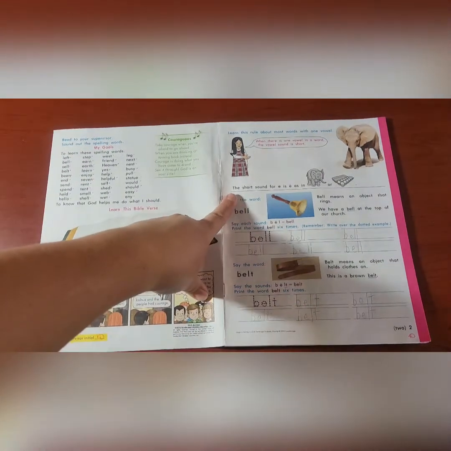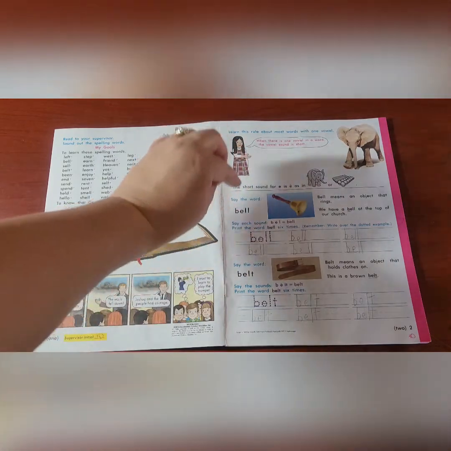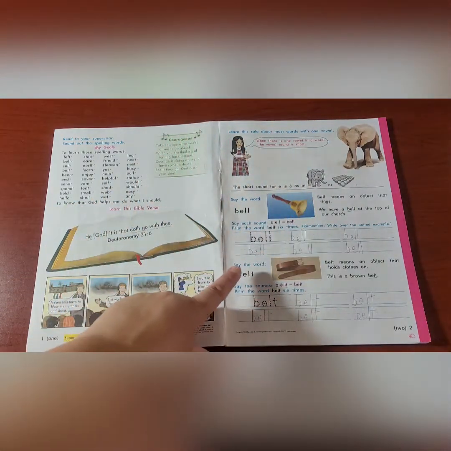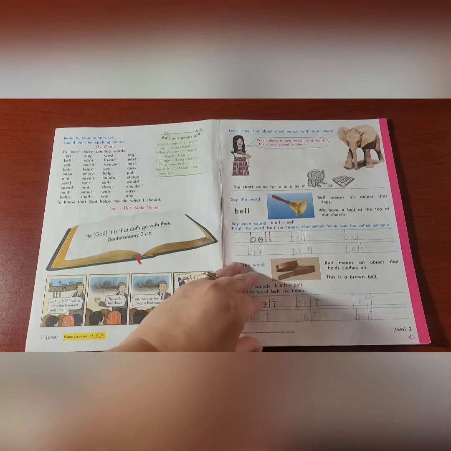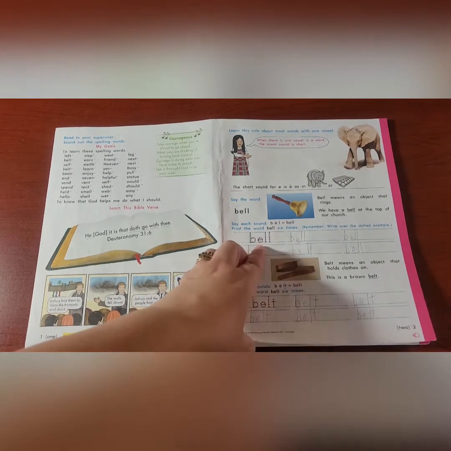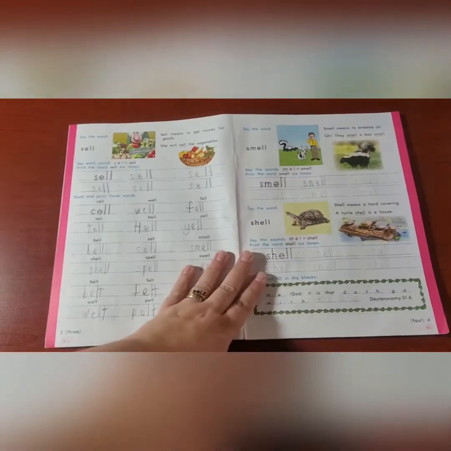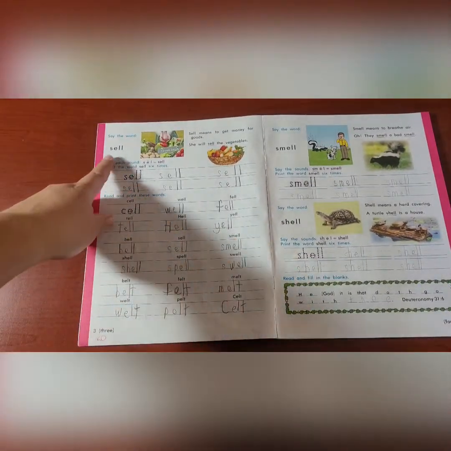And then it talks about the short sound for E, so it gives any kind of rules for your letters and stuff. So this is their spelling word, and they write it 6 times, including this. And then the next page is usually the same. So you still have the L family.